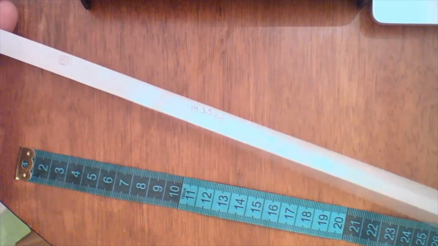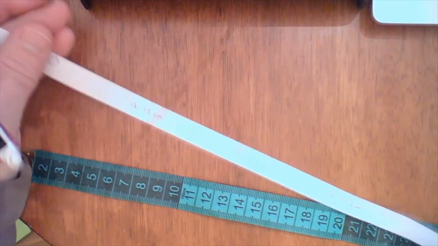Now, once we've got our strip of paper marked up with our measurements on our dots, we're ready to move on to the spreadsheet.